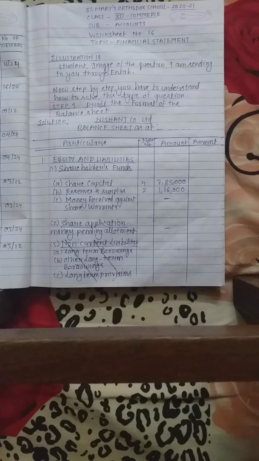And after that, the format of it. Just see: particulars, then note number, then 2 columns of the amount. The first column shows the current year amount and the next one shows the previous year amount. If any amount of the previous year has been mentioned in the question, then only you have to write it, otherwise put that blank only. We will start with the format.